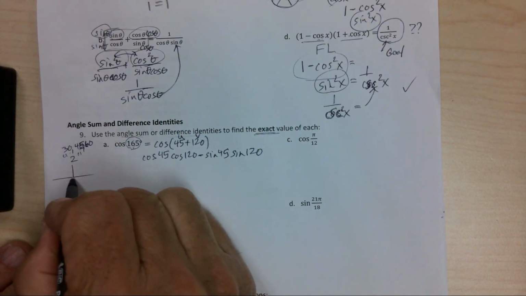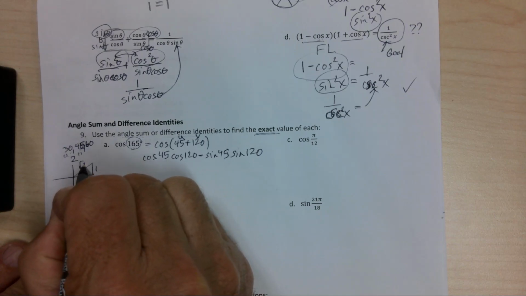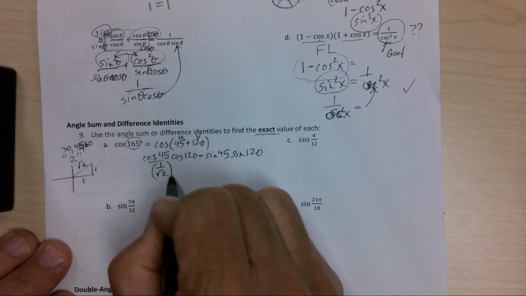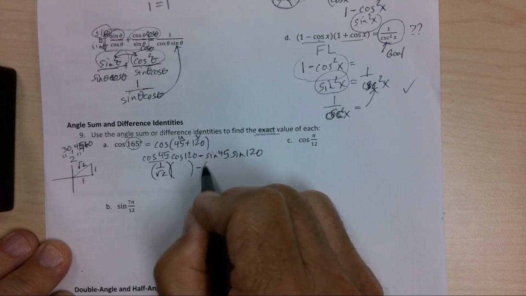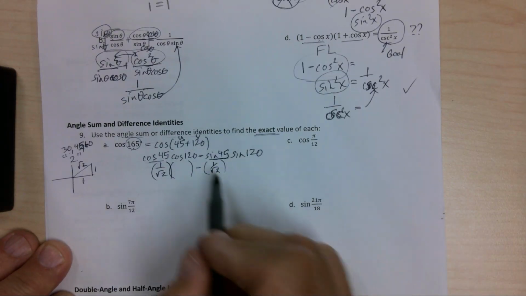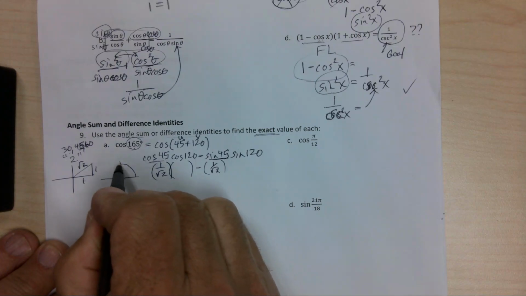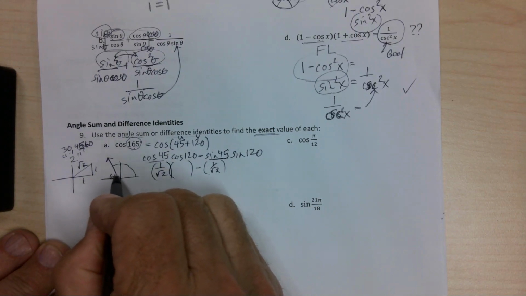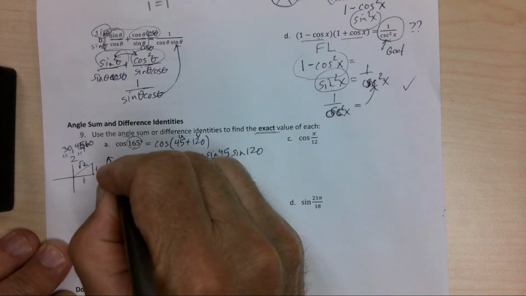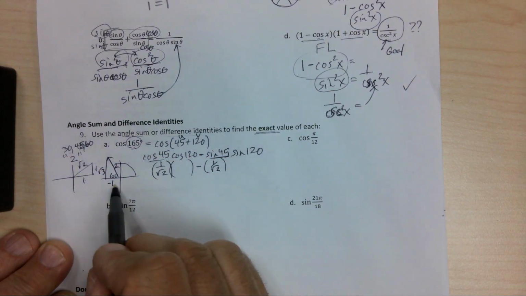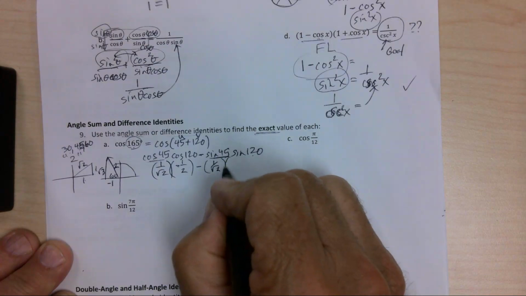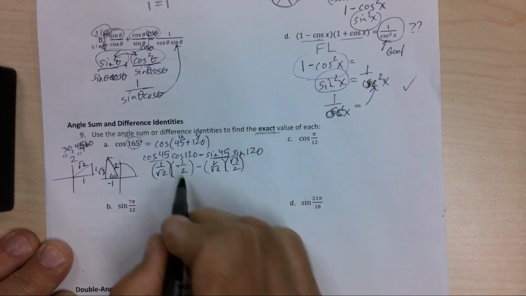We'll draw a little 45-degree angle over here, 1, 1, square root of 2. Cosine of 45 is adjacent over hypotenuse. I'm going to leave that empty. Figure out sine of 45, it's the same thing, opposite over hypotenuse. Now I need to draw a little 120, 90 plus 30, leaving me with 60 there. So now this is negative 1, this is square root of 3, this is 2. So cosine of 120 is adjacent over hypotenuse. Sine of 120 is opposite over hypotenuse. And now we're going to multiply.